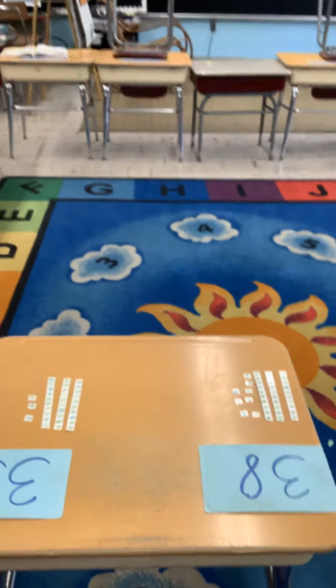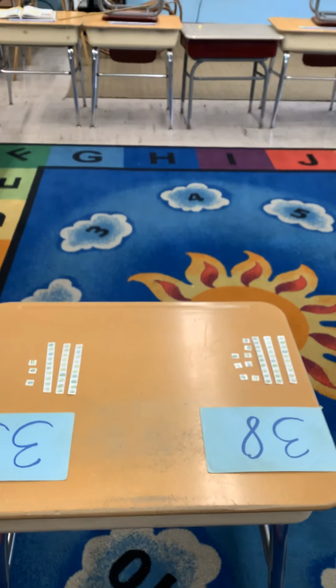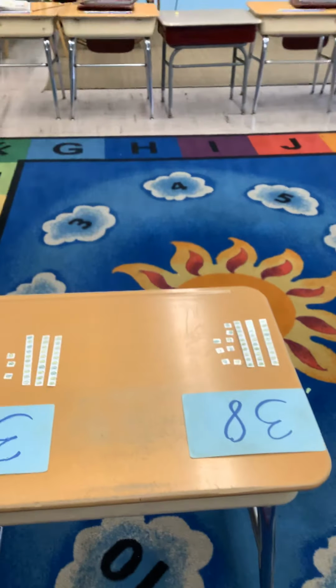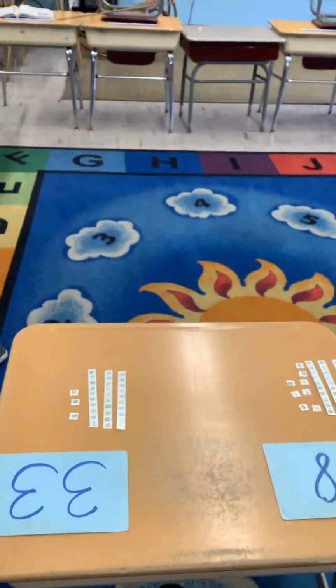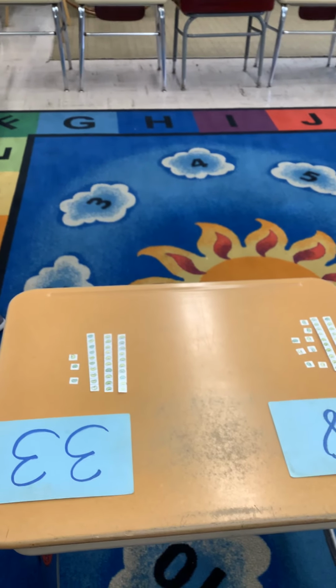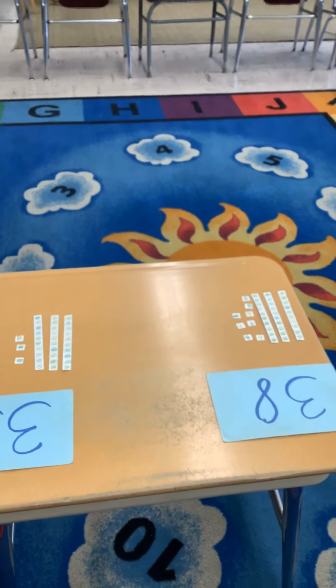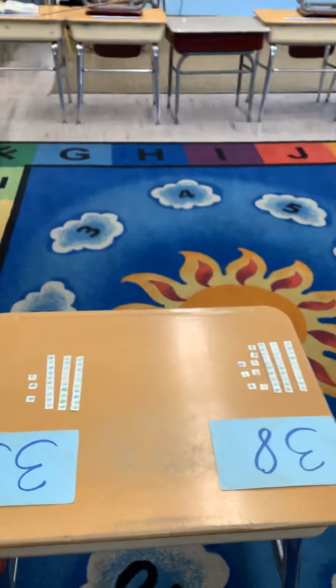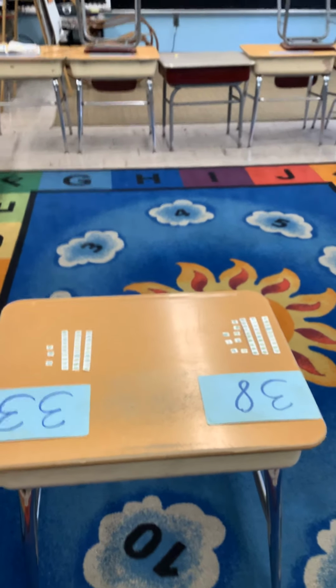So look, both of them have 3 tens. That's not going to help us, is it? But look at the ones. Look at 38. Look at all the ones that are there. Now look at 33. Look at those ones. What sign should we use and what direction should it face? Think it or say it.